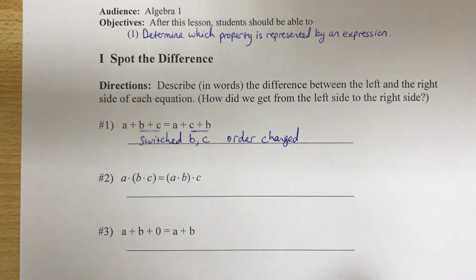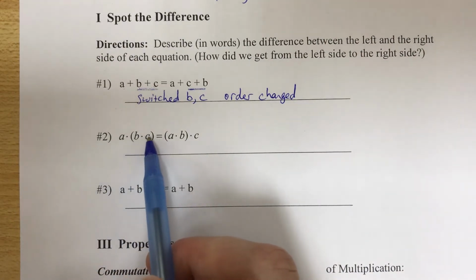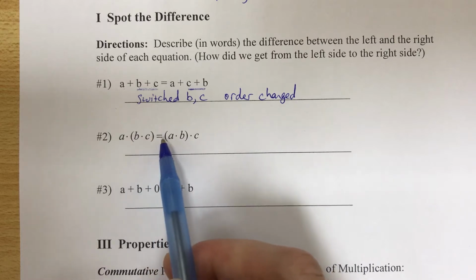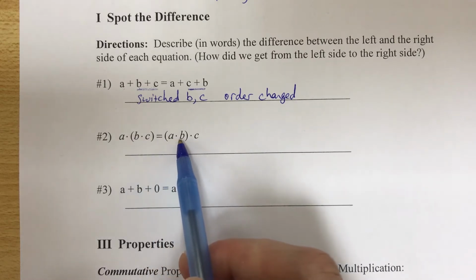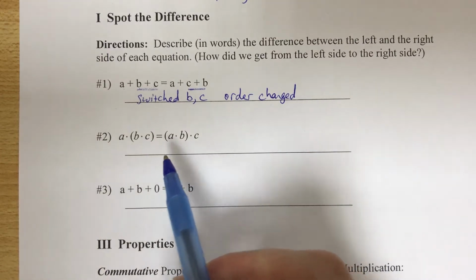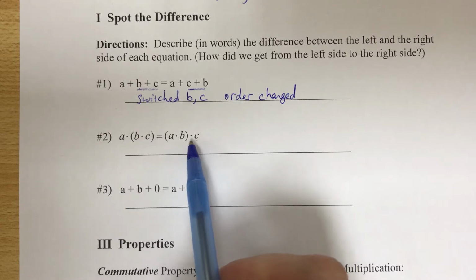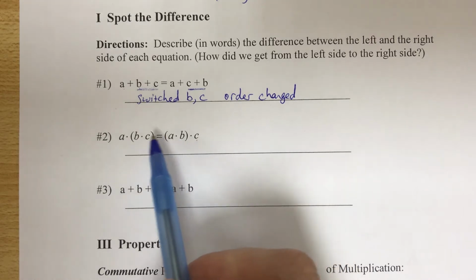Number 2, A times parentheses B times C, close parentheses, equals, open parentheses, A times B, close parentheses, times C. Now this time you'll notice that A, B, and C are in the same order, so what's the thing that changes? Well, it's what's inside the parentheses.